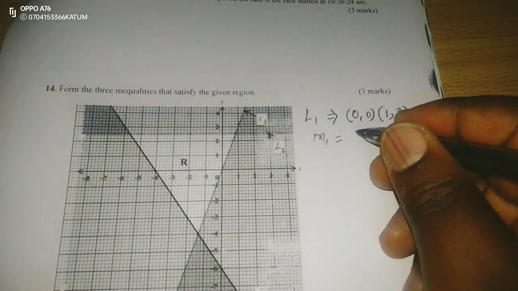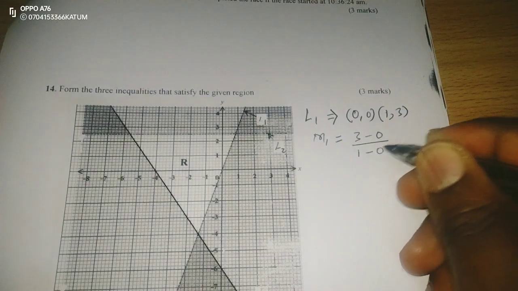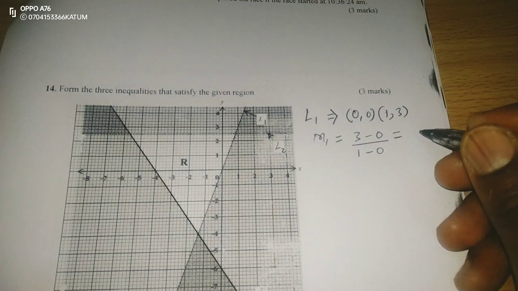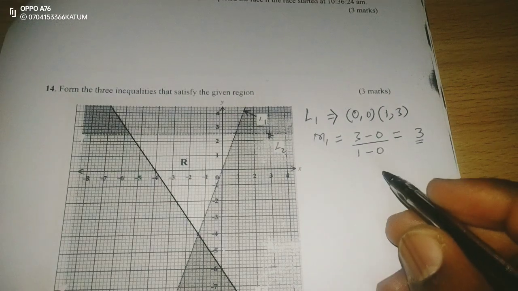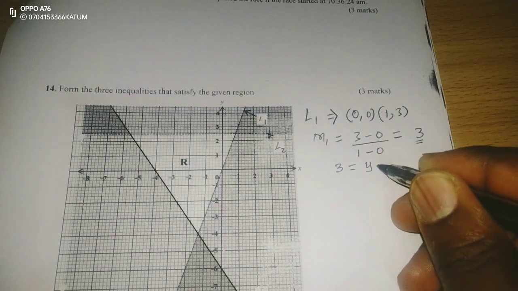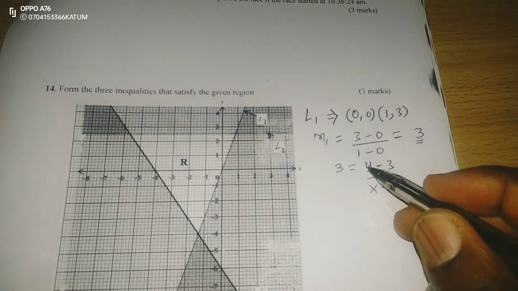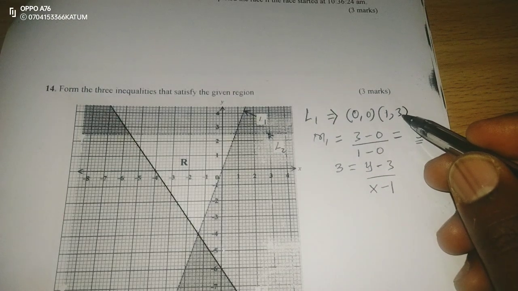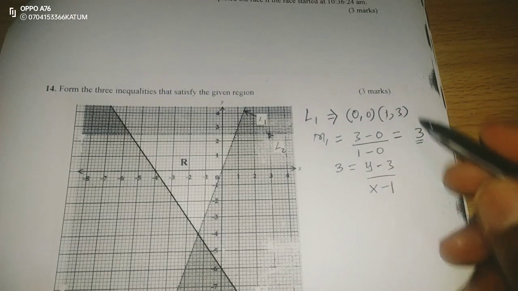The gradient is going to be 3 minus 0, that is change in y, out of 1 minus 0, that is a change in x. 3 out of 1, which is 3. So we can now do the equation whereby gradient is given by change in y out of change in x: y minus the y coordinate in one of the points, then x minus the x coordinate in the given point here.